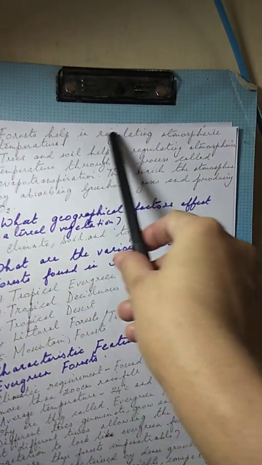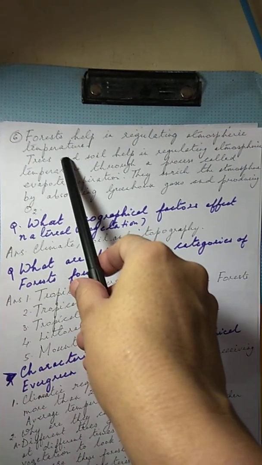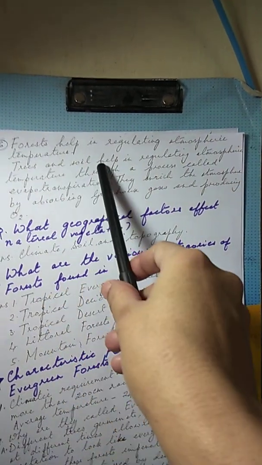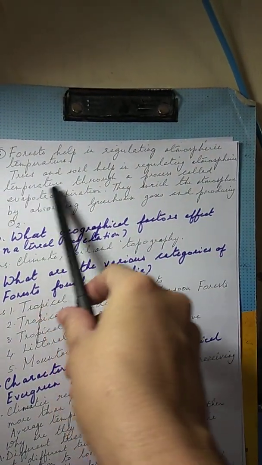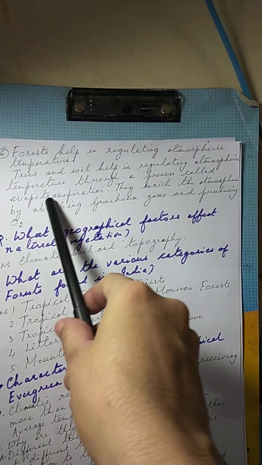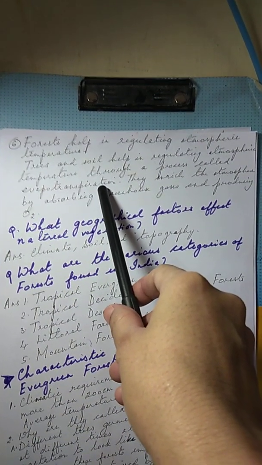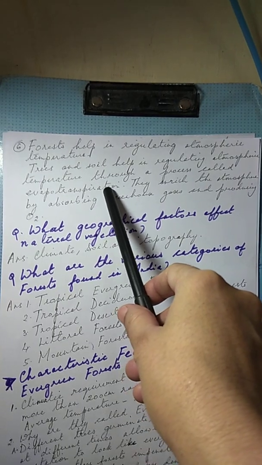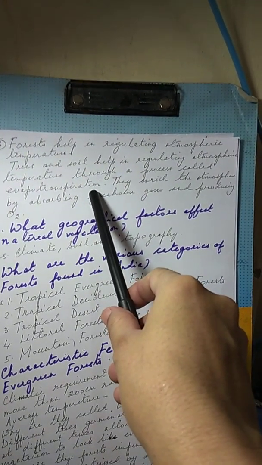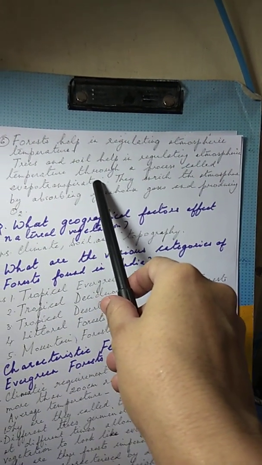So, forests help in regulating atmospheric temperature. How? The trees and soil help in regulating atmospheric temperature through a process which is called as evapotranspiration. You know, the excess of water in the trees is lost through this particular process which is called as transpiration, and that is how trees act as coolers, you know.